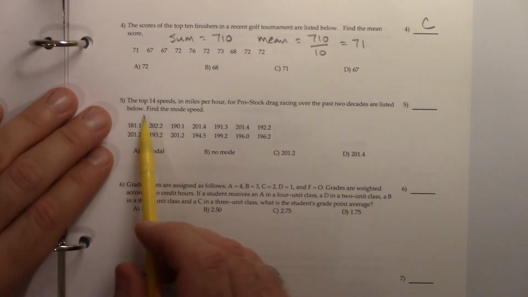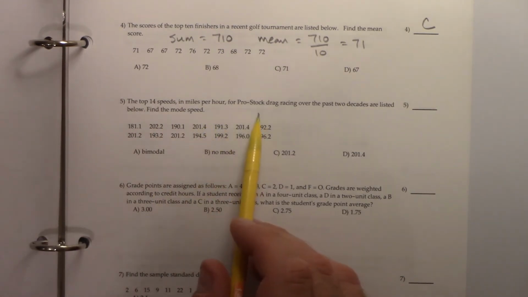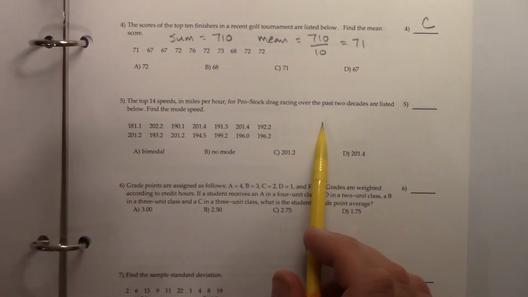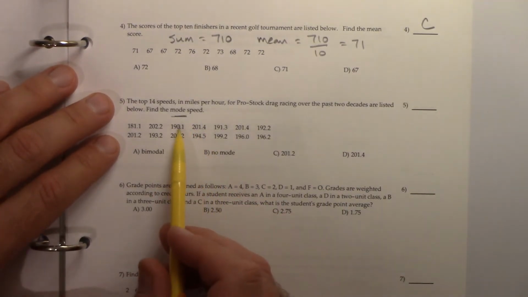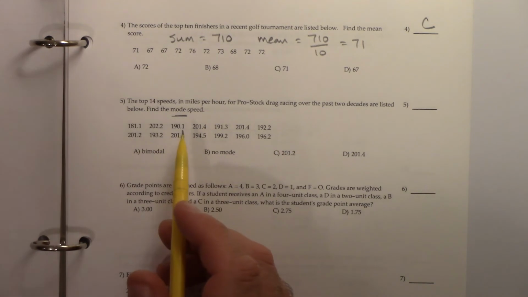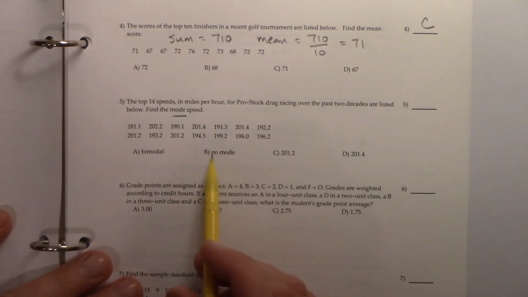Now, on number 5, it tells me that the top 14 speeds in miles per hour for pro stock drag racing over the past 2 decades are listed below. Here they just want us to find the mode speed. The mode, I'll remind everyone, that's just the most frequently occurring entry. Which of these entries appears most often?